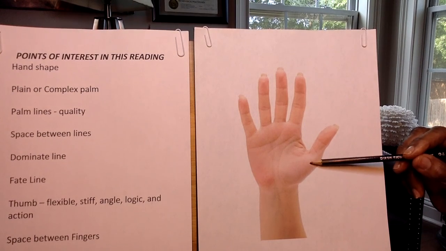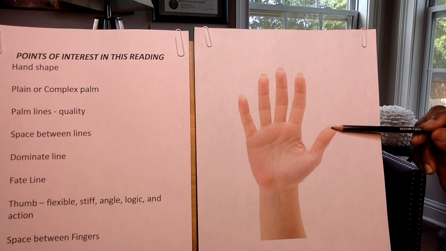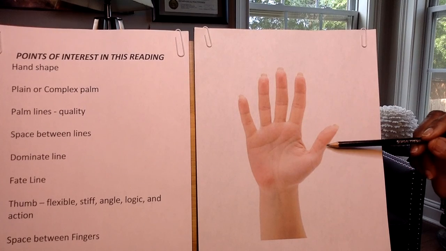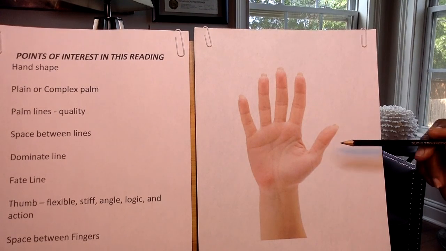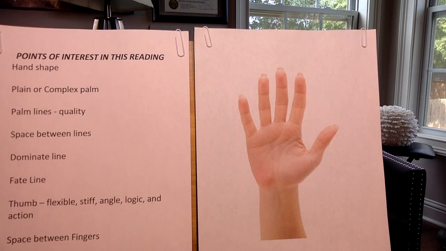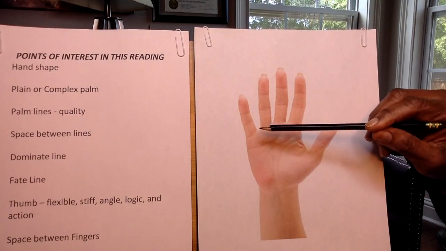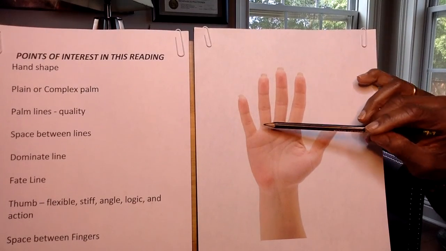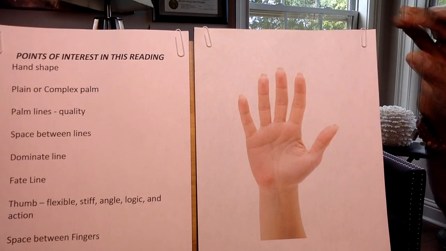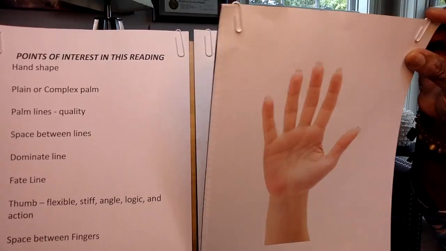All right, how about the thumb? Would you say that's flexible? How about the angle? What about the logical part and the action part? Which one appears longer? Are they the same length? Okay, how about the space between the fingers? What can we say about that? All right, we have one more.